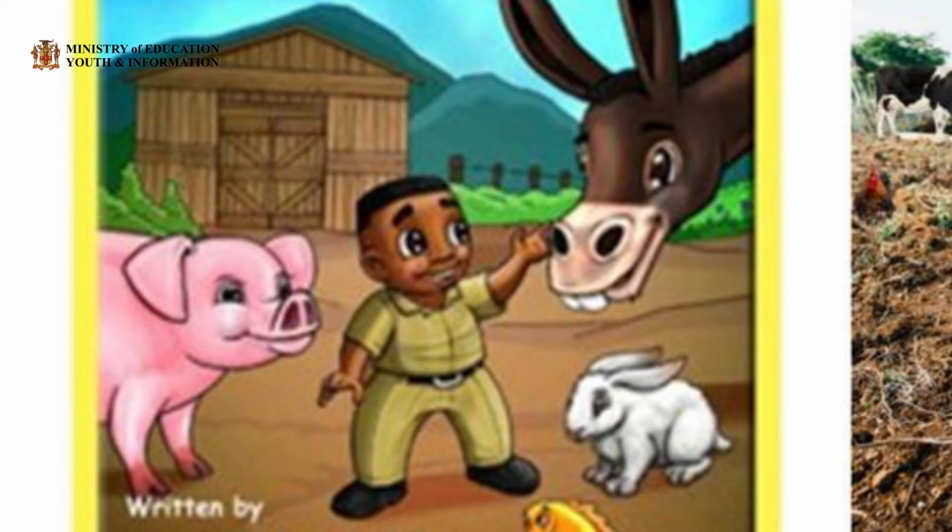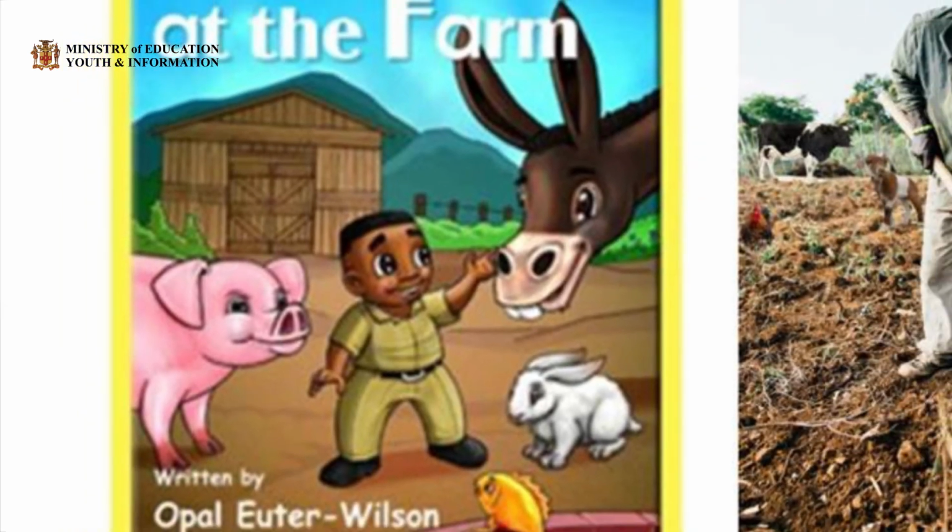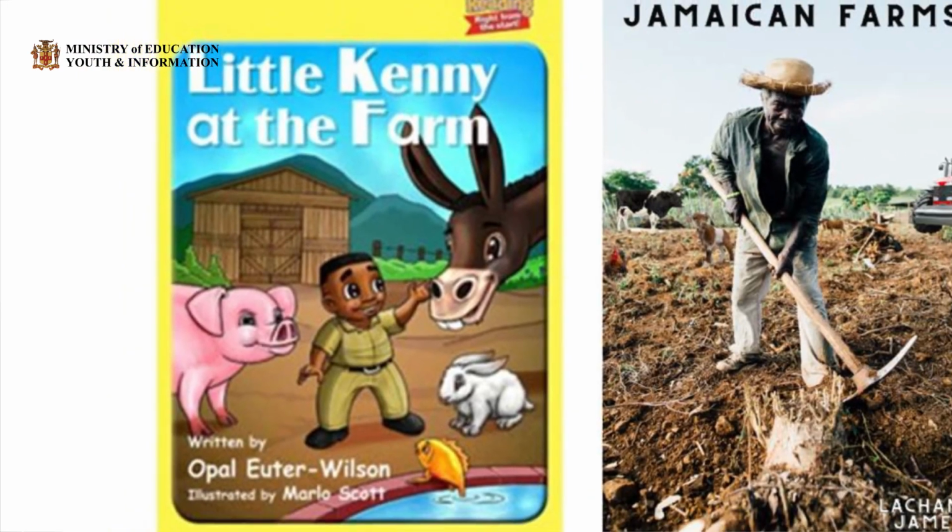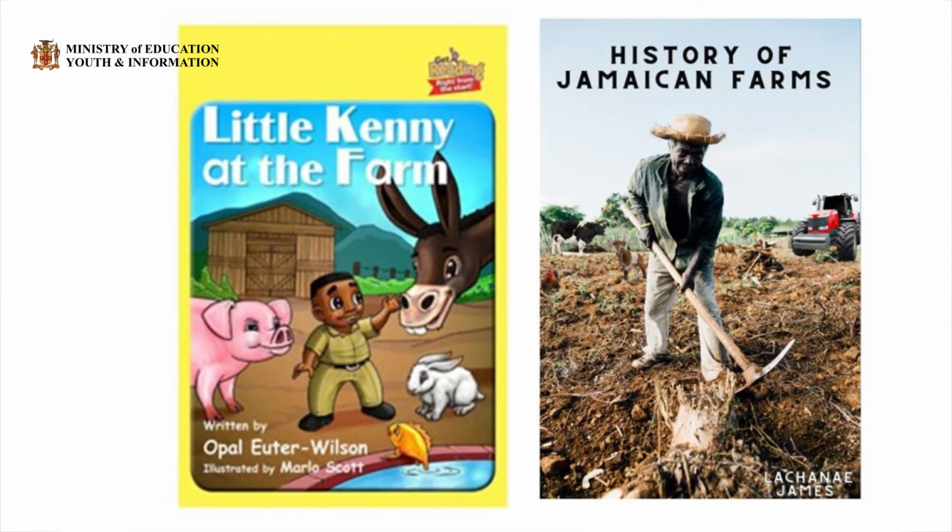Yes. Does Kenny look like a real boy to you? No. It looks like a drawing, doesn't he? What about the animals? Do the animals look real? Not at all. So we know then that the first book is a fiction book. In other words, the author made up the story. Chances are the writer is using her imagination and made up this story.